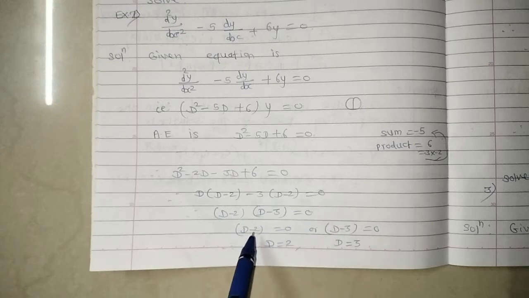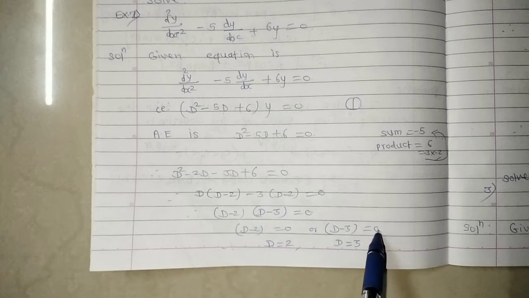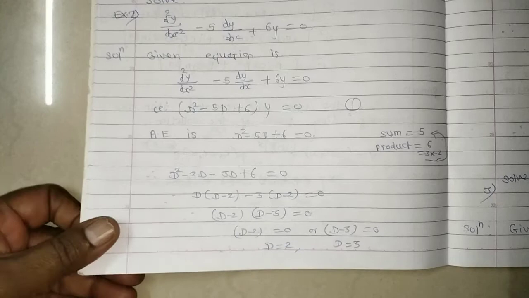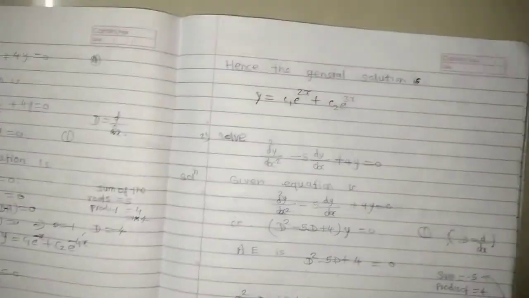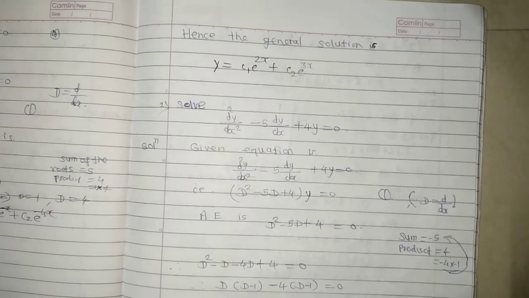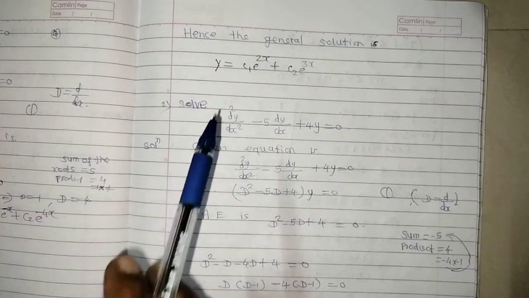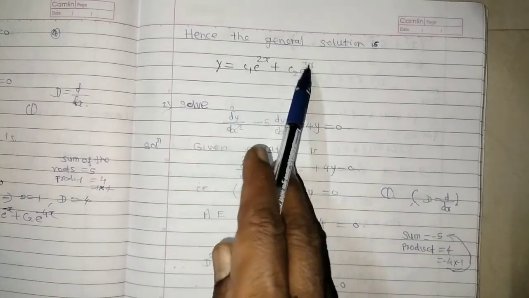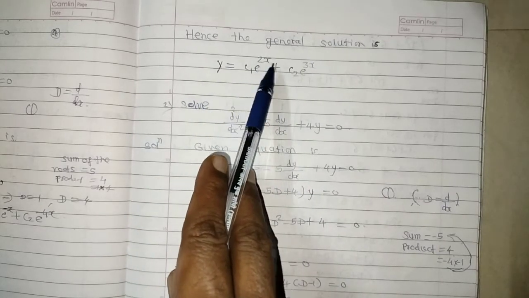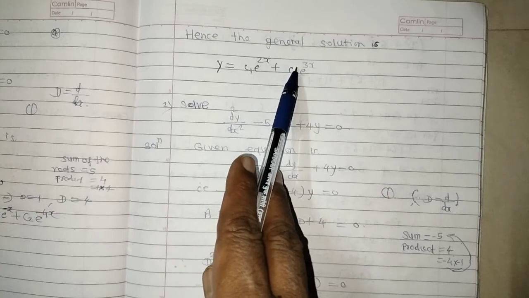That is, D minus 2 equal to 0 or D minus 3 equal to 0. Hence D equal to 2, D equal to 3. These are the roots of the auxiliary equation. So the solution is y equal to c1 e raised to 2x plus c2 e raised to 3x.